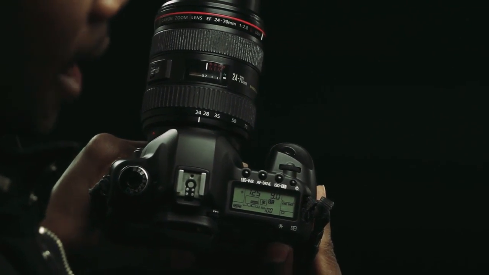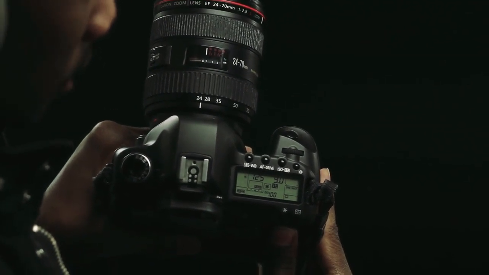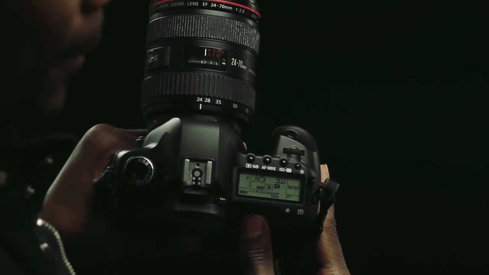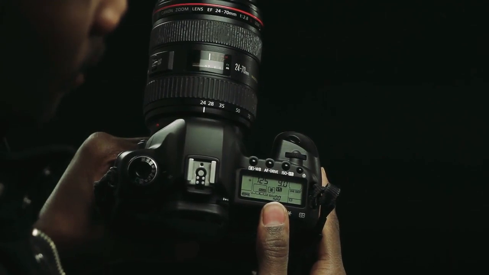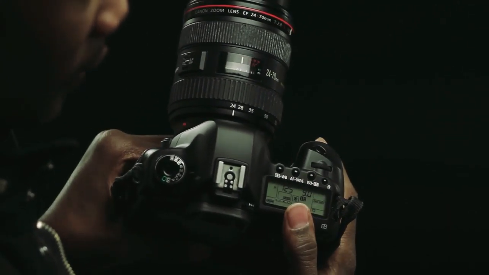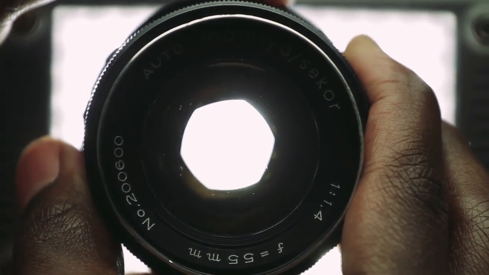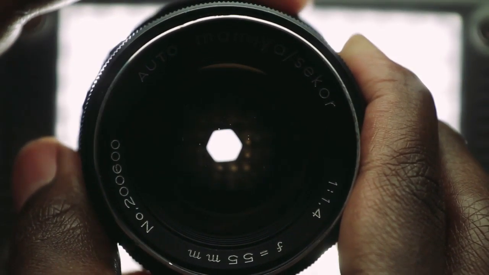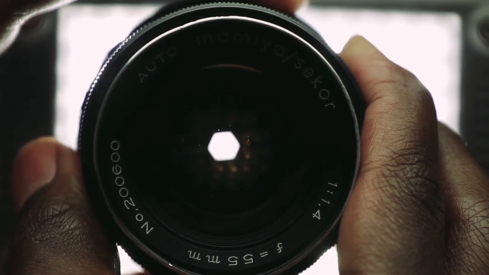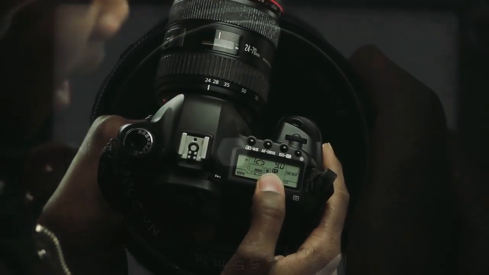Now, how does that translate to you in being able to take photos controlling this? With aperture, what you want to realize is that the higher this number, the more the opening of your lens is actually closing down. The lens is pretty wide, but the higher this number goes, the smaller the hole is going to become, meaning that you're going to need more light to take a photo at a higher aperture.